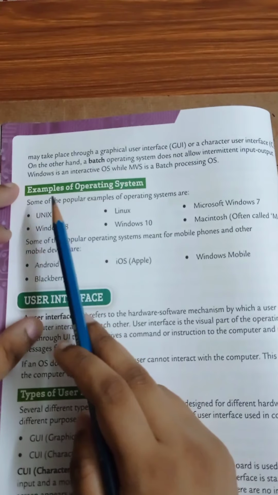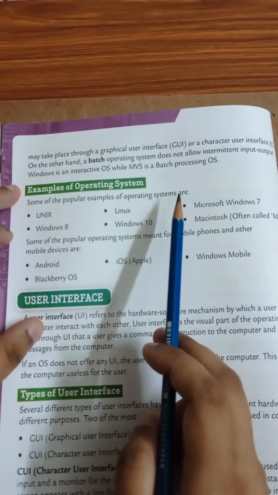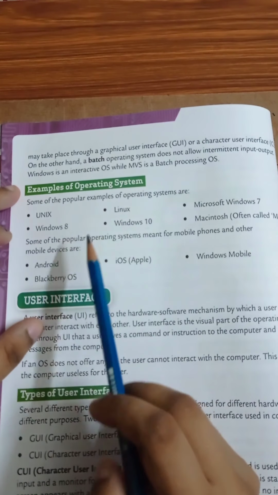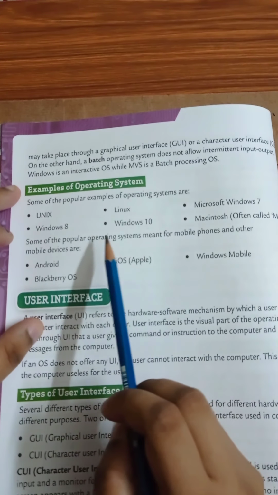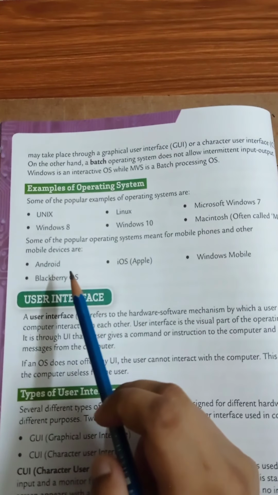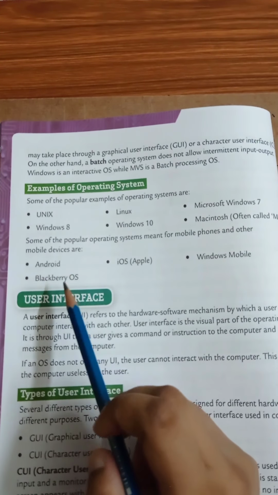The first are examples of operating systems for desktop computers or laptops, and the next are examples for mobile devices.